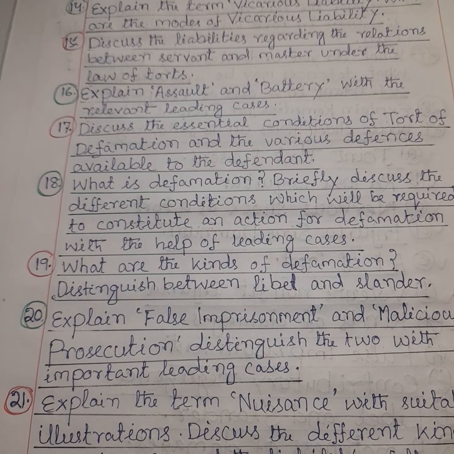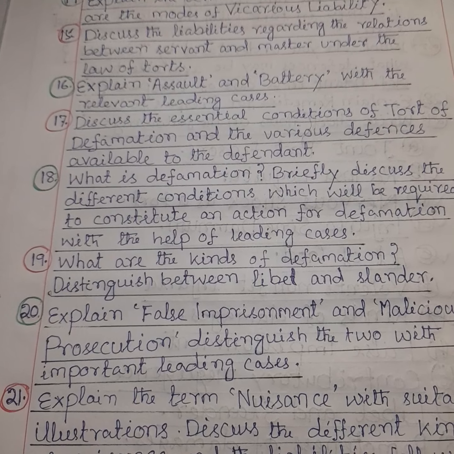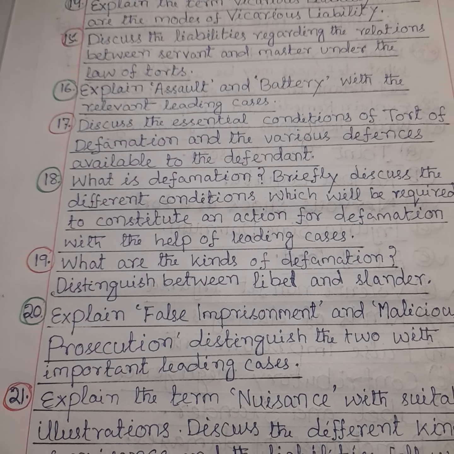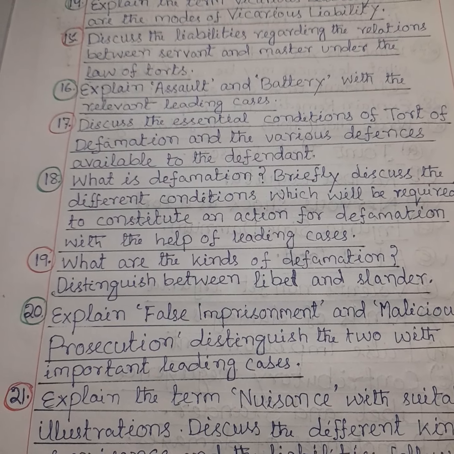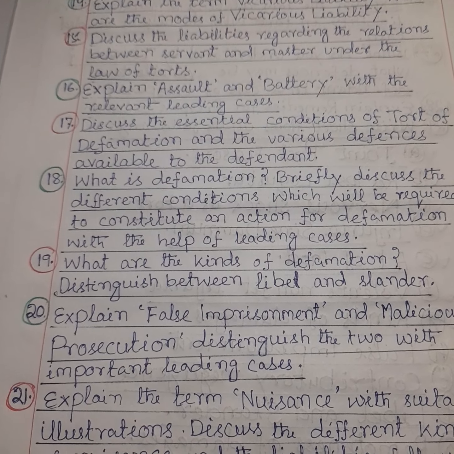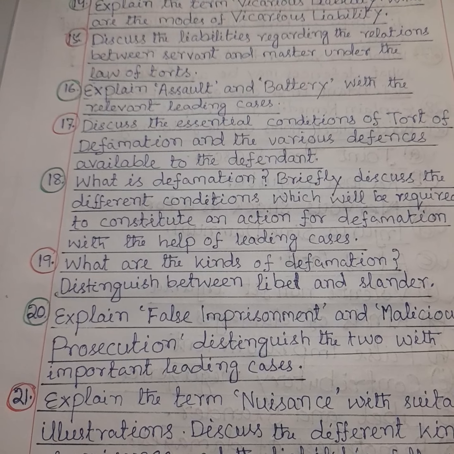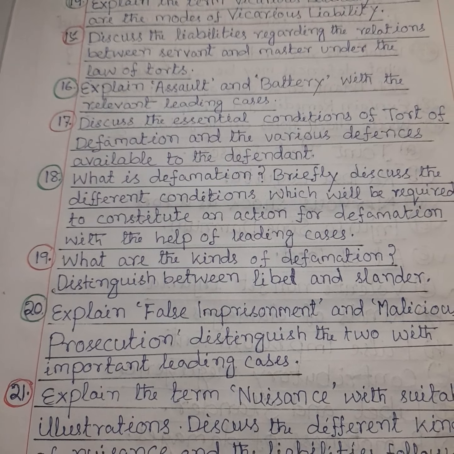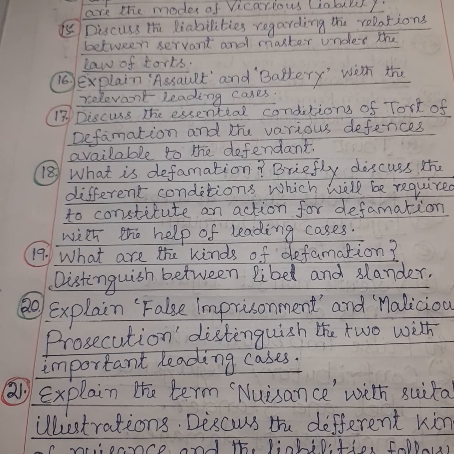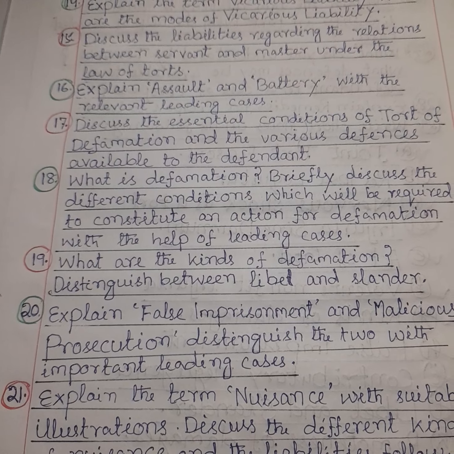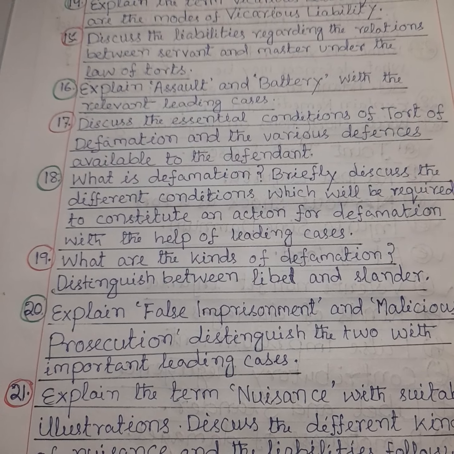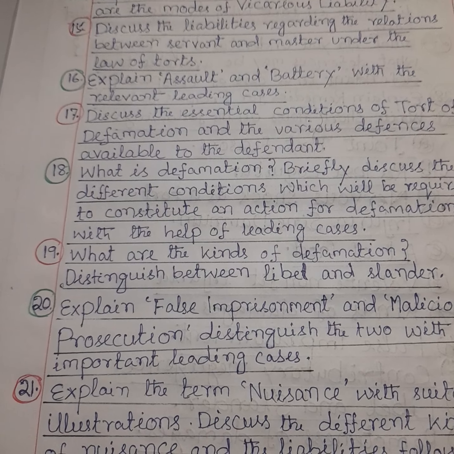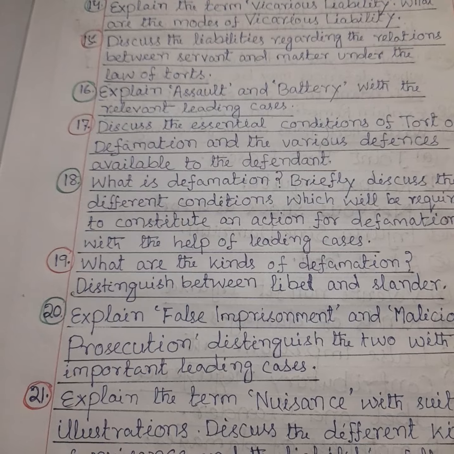The defenses provided regarding defamation: one is justification. That means that the statement you gave, either in the form of libel or slander, is in fact true. The second defense is that the statement made must be a fair and bona fide comment, as it is in the public interest to have fair and bona fide comment, as in the case of criticism of works of literature, art, etc.